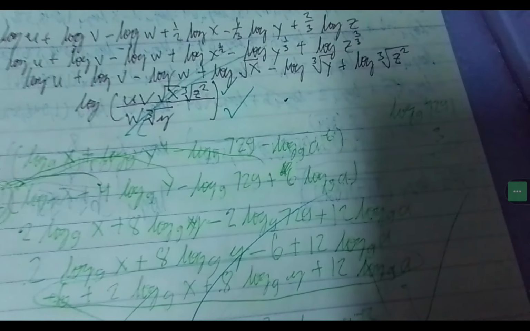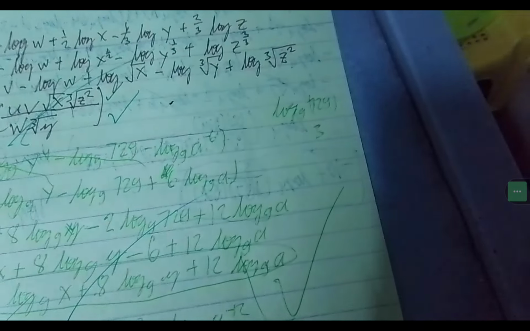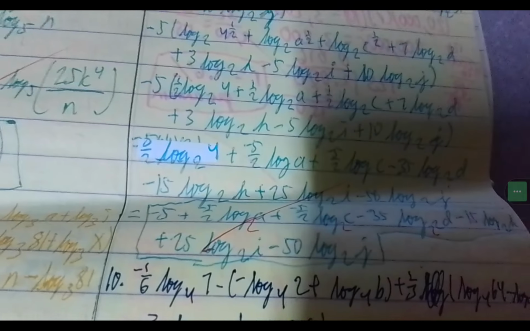So 2 times log base 9 of x, correct. 8 times log base 9 of y, that's correct. And then this becomes 6, correct. Negative 6 pala. And then 12 times log base 9 of a. Correct. So this is correct.